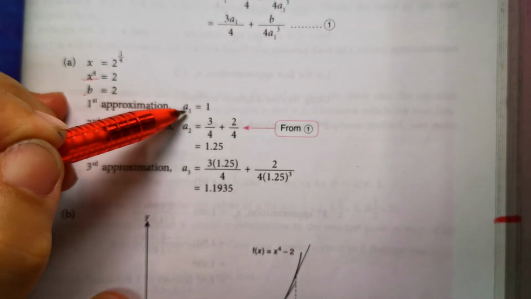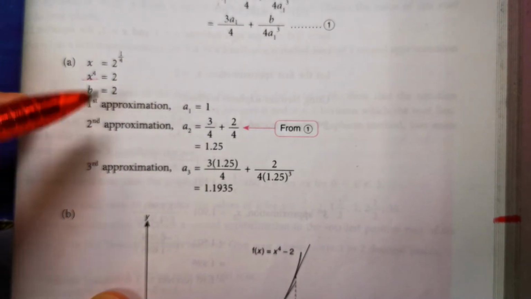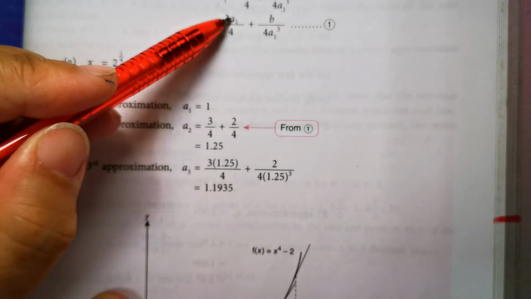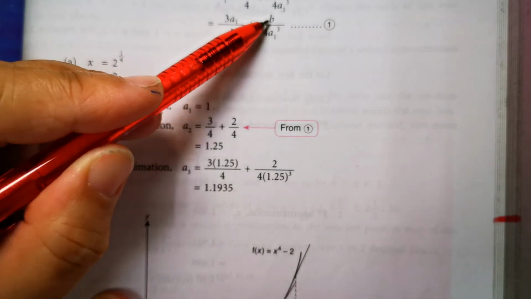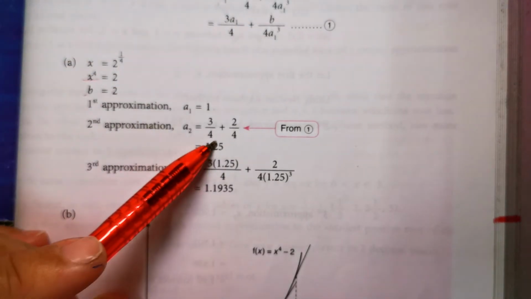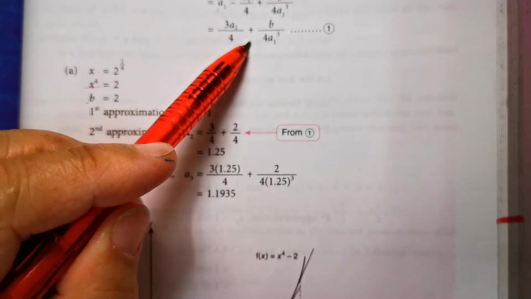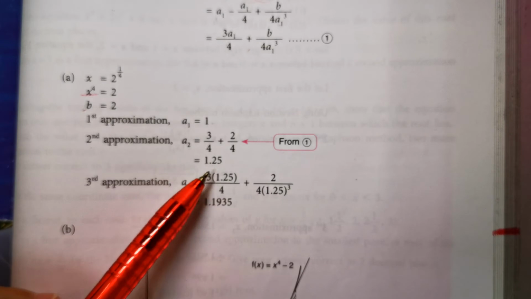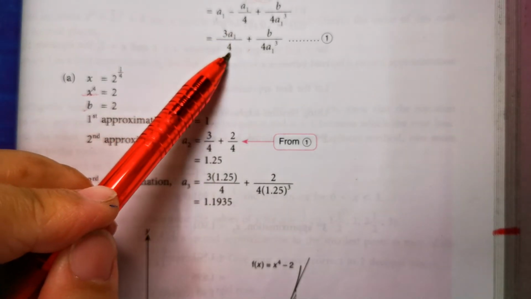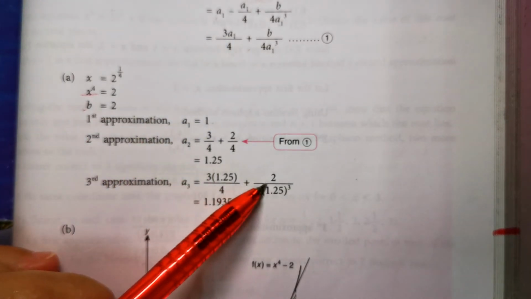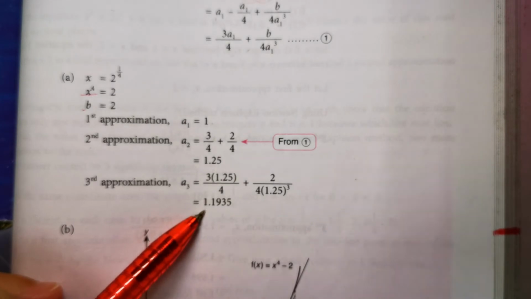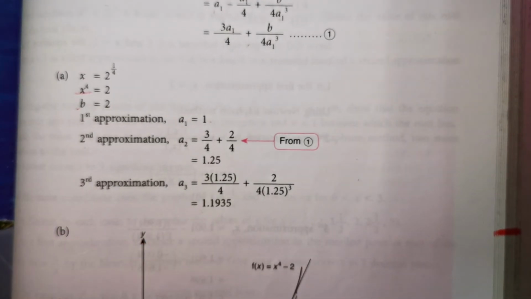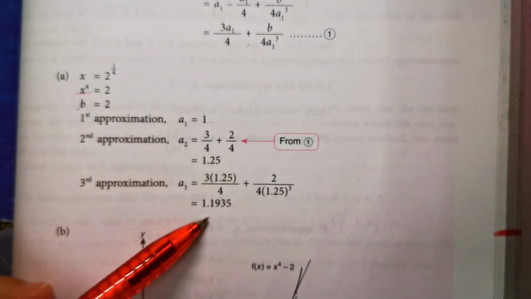Then the first approximation A1 is 1. Sub your A1, which is 1, and sub your B, which is 2, into the formula. You get 1.25. Sub 1.25 again into the same formula, and you get 1.1935. The question said to get two more answers, so you can stop here. That's it.